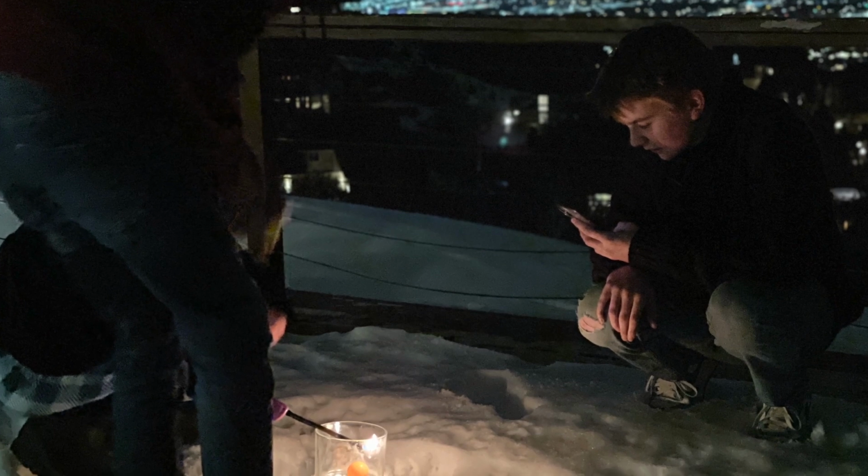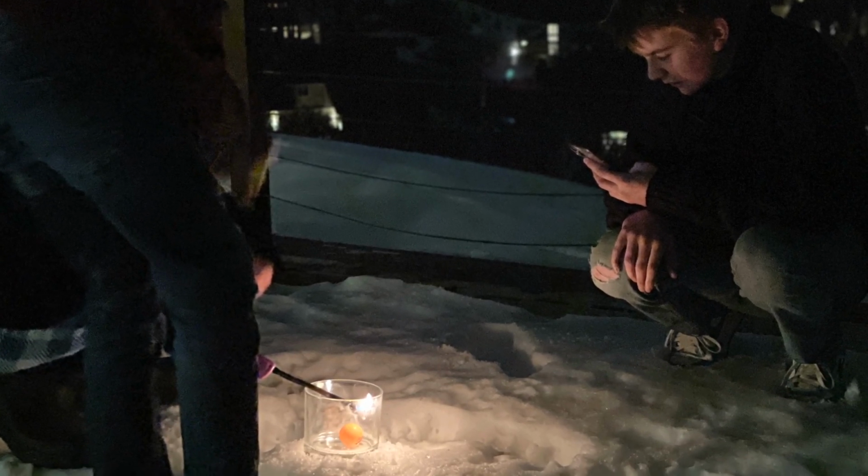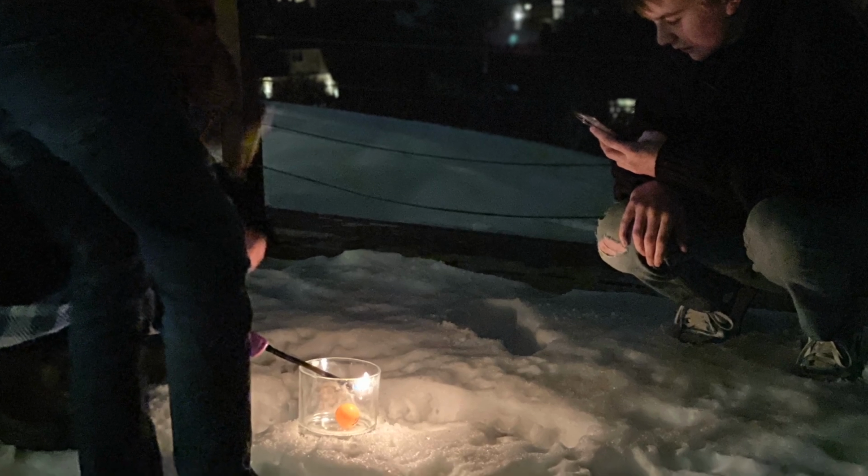And you want to put them outside. So go outside. Our deck was covered with snow, so it was easy to keep things safe. But if you don't have that option, make sure you have some water or a fire extinguisher nearby. And then obviously I would recommend that an adult do this experiment.